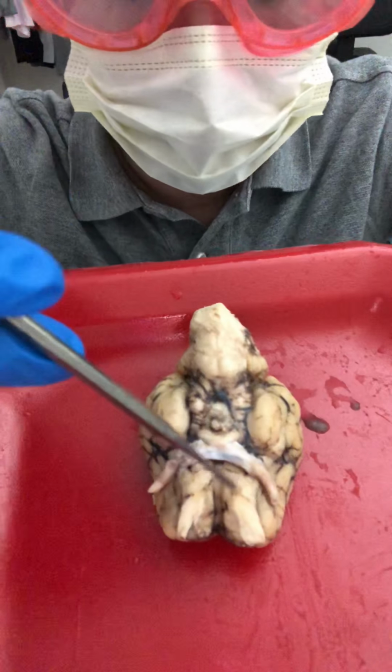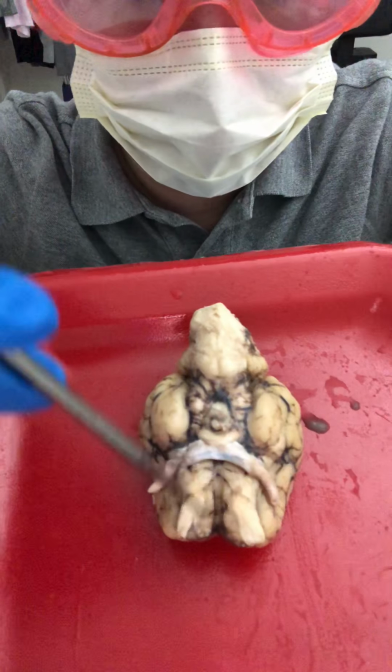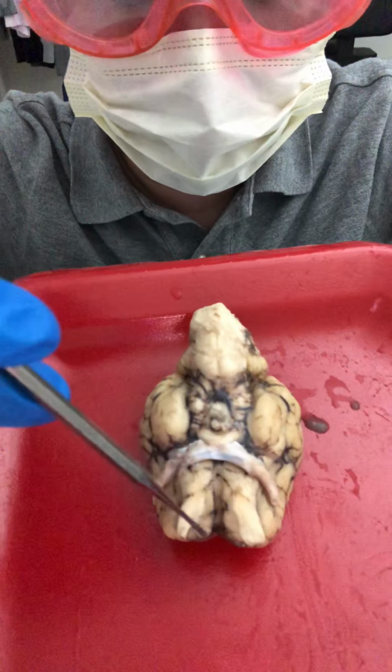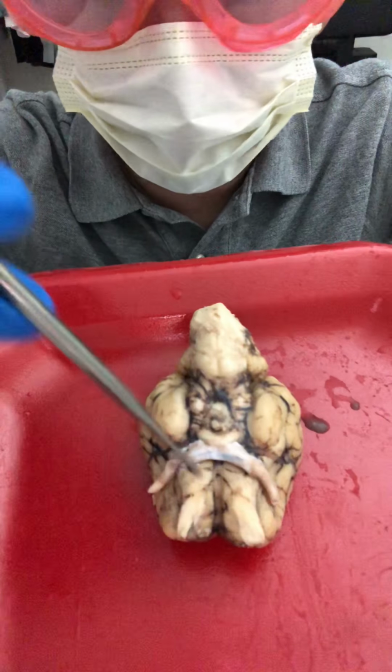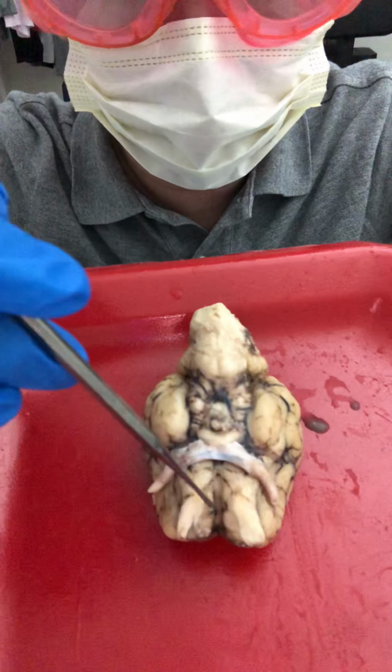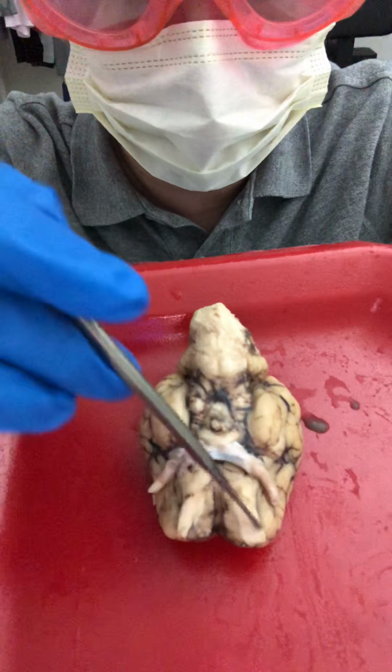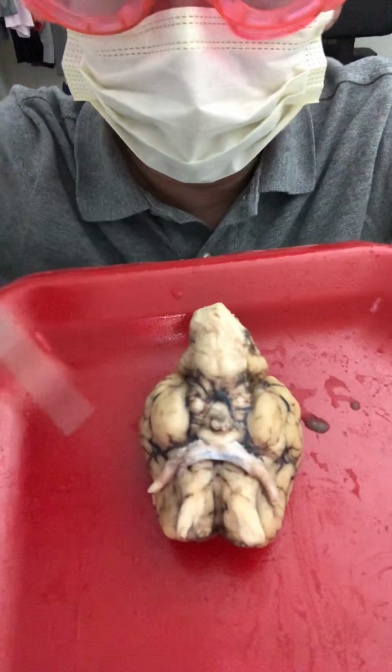Okay, after that, you're going to see these 2 structures here, which are the olfactory bulbs. And each one of these olfactory bulbs goes to each nostril. As you can see here, olfactory bulb, okay?